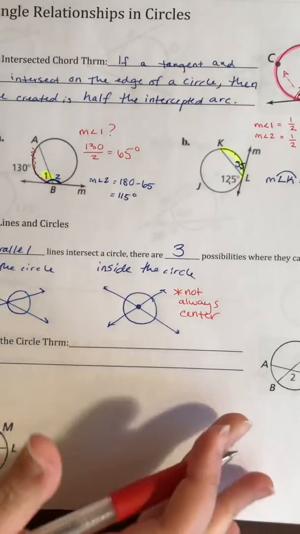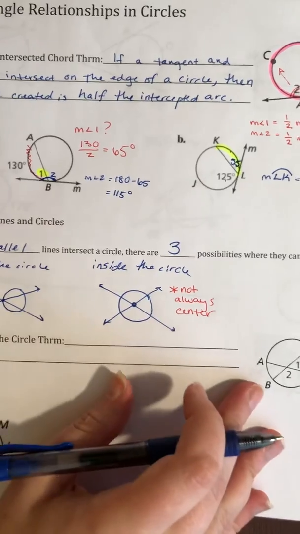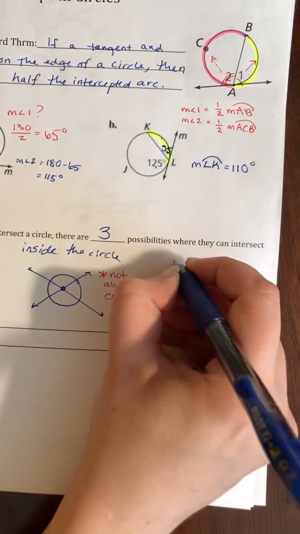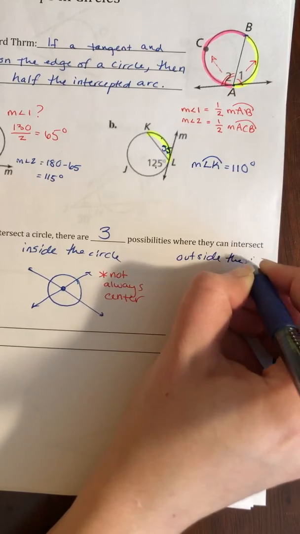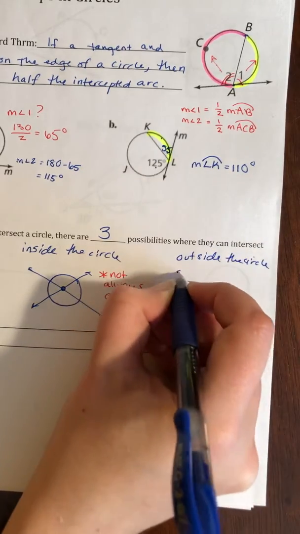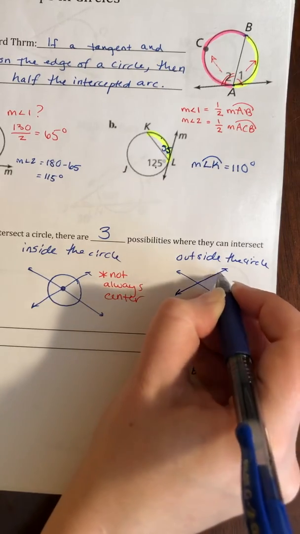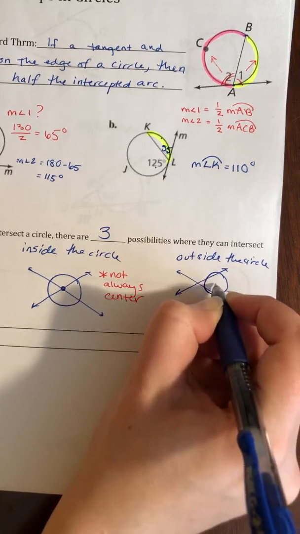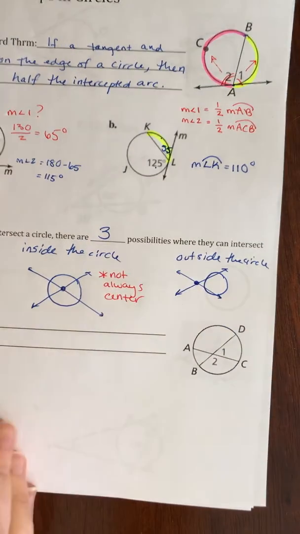It's not always at the center. It kind of looks that way the way I drew it, but it could be intersecting anywhere that's inside. And then you could intersect outside the circle. I could have these two intersecting lines, maybe the circle is over here, so that intersection is on the outside.